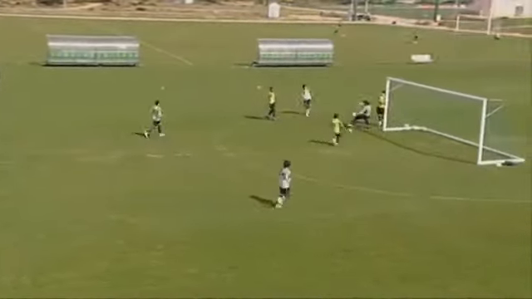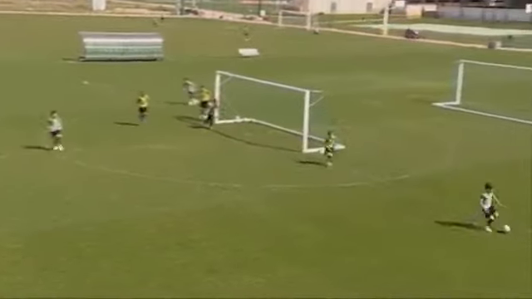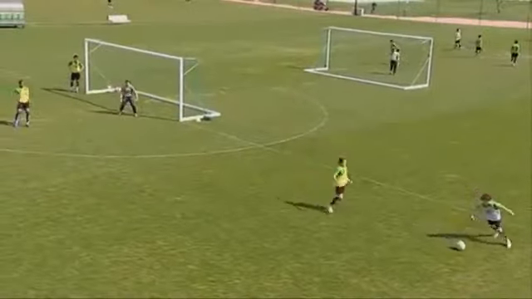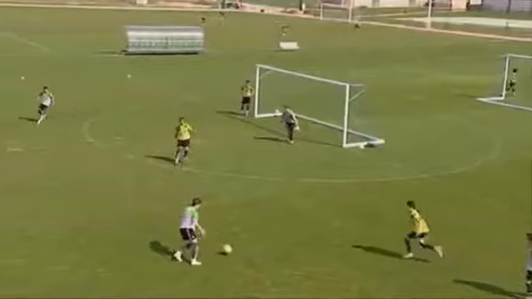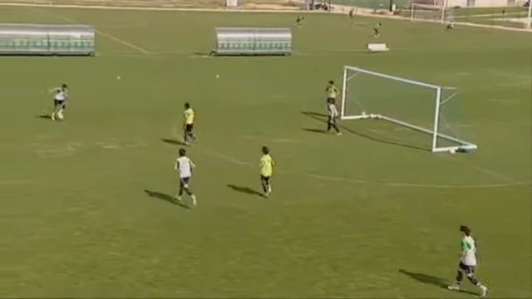Sometimes a forward play doesn't always work first time. In these situations, players should remain patient and keep passing and moving to create another scoring opportunity.